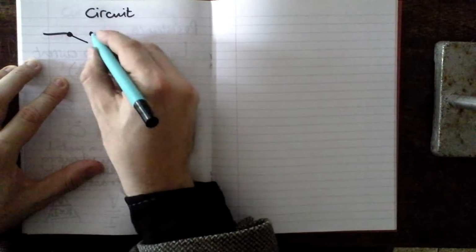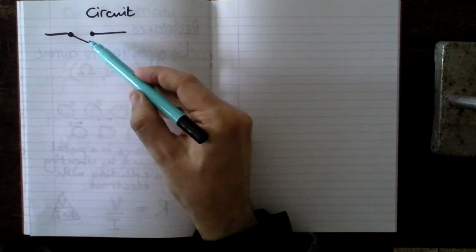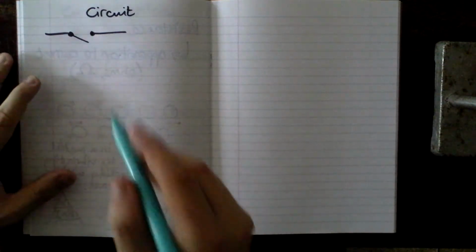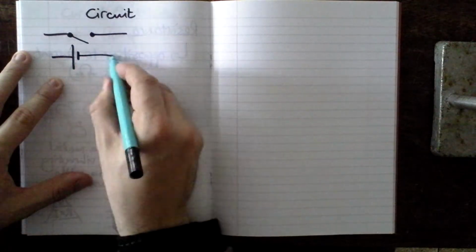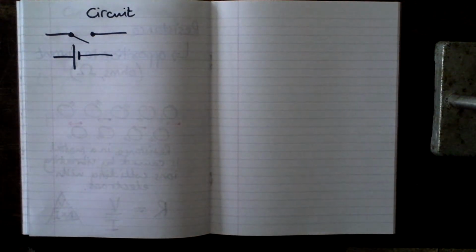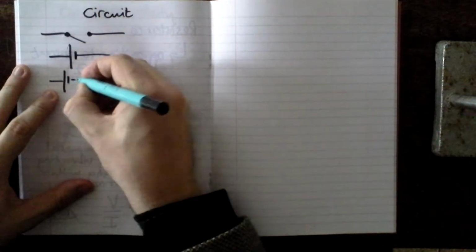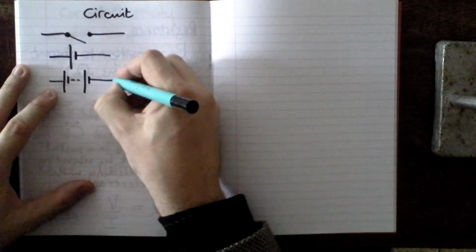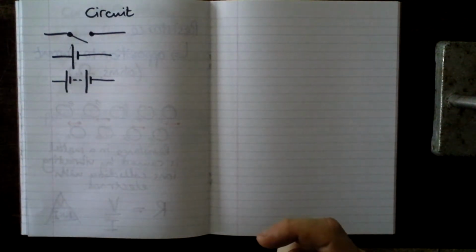So first of all, as I'm sure you all remember from primary school, this is a switch. It's basically somewhere that we can break a circuit to stop the current from flowing or join it back together. This is a cell. And a cell is just the name we give to a small unit that will push electricity around a circuit. If I join one or more cells together, then I get a battery. And all that is providing a potential difference, pushing electricity around the circuit.